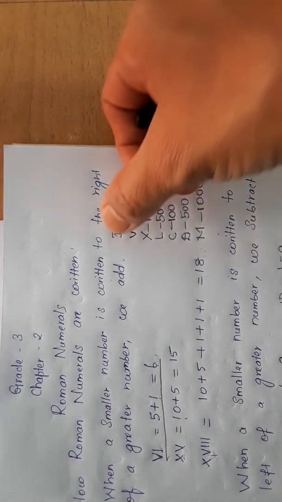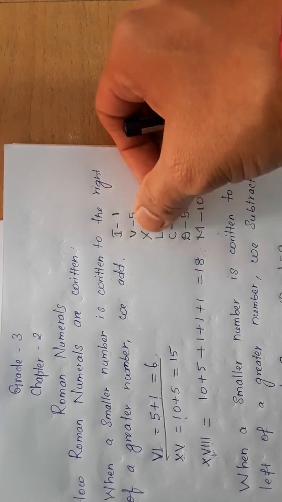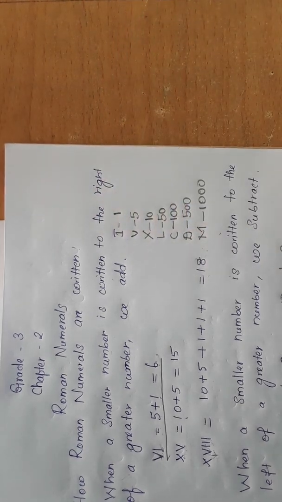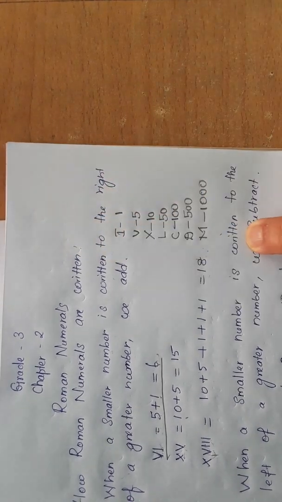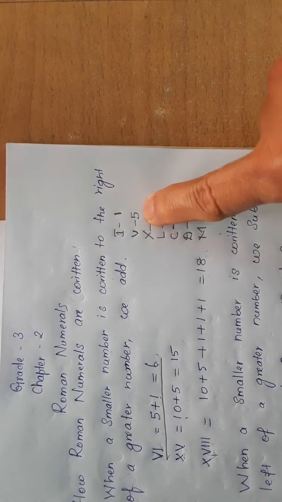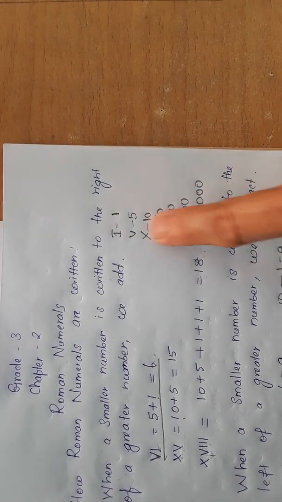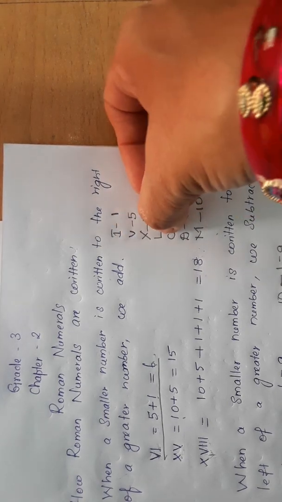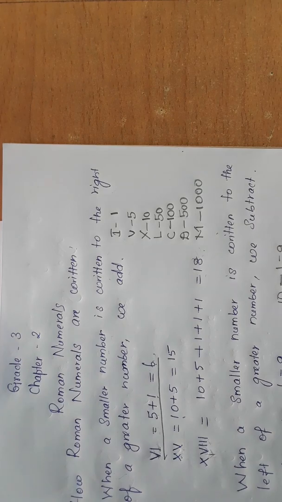You keep in mind I, V, X, that you know: I is 1, V is 5, X is 10. After that you keep in mind L, C, D, M. Then you can write like this and it will be easy for you: 1, 5, 10, 50, 100, 500, 1000. I, V, X, L, C, D, M. In that, alternate letters are V, L, D. These never repeat. It will come only one time in a number.